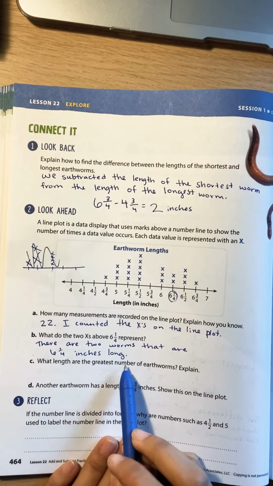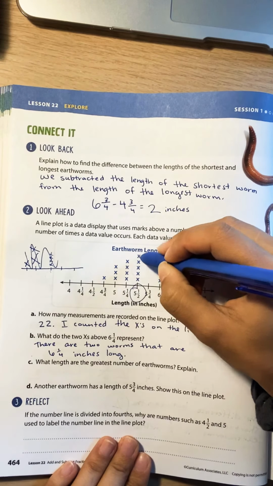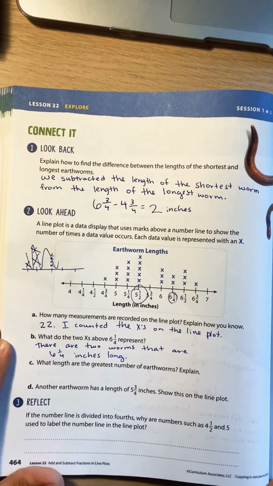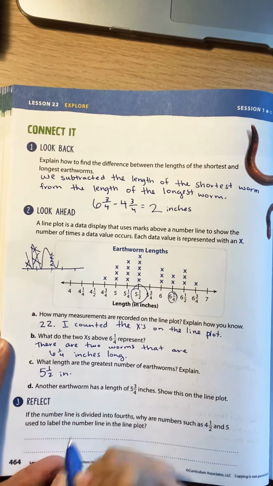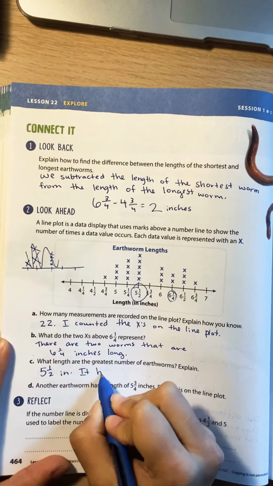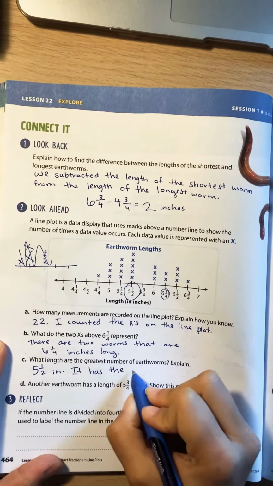So what length are the greatest number of earthworms? That would be 5 1/2. 1, 2, 3, 4, 5. There are 5 earthworms that are 5 1/2 inches. Okay, so 5 1/2 inches. And explain how you know. It has the most X's above it.